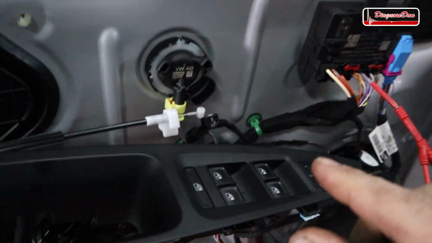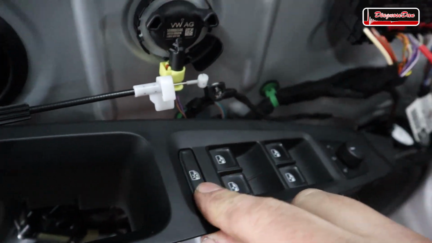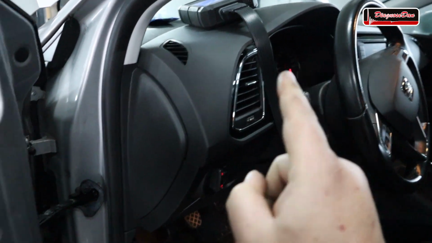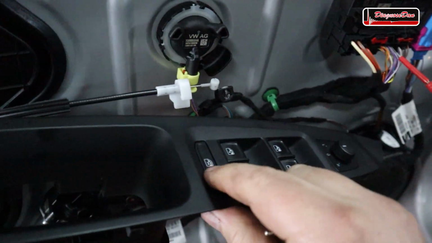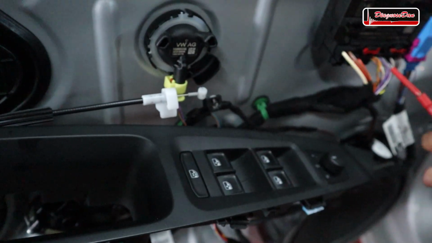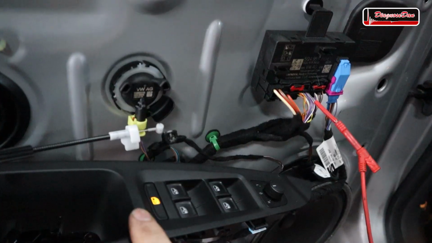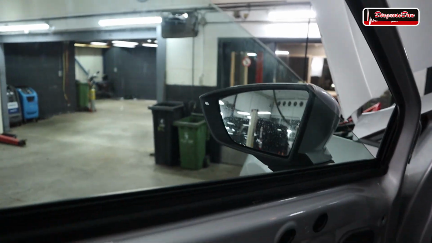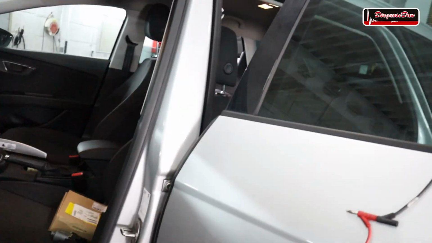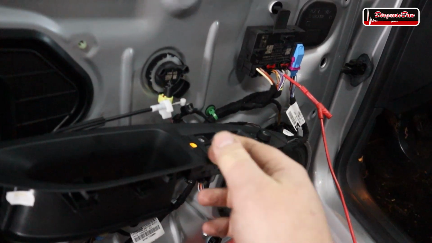The first thing I noticed immediately is that this button started working again. You see, now it goes on and off, and the default message no longer appears in the dash. Now, when I disconnect this wire, that all stops working again, and we get the message again, by the way. So we definitely fixed something. However, my window is still not working. The one in the front is working, but still the one in the rear is still not working. So we fixed something, but it looks like we didn't fix everything.